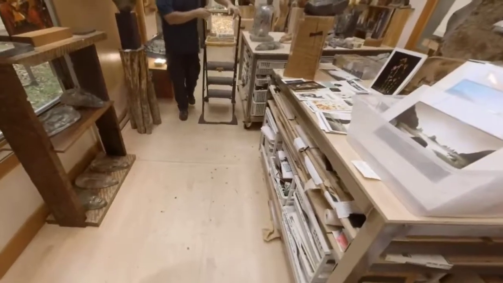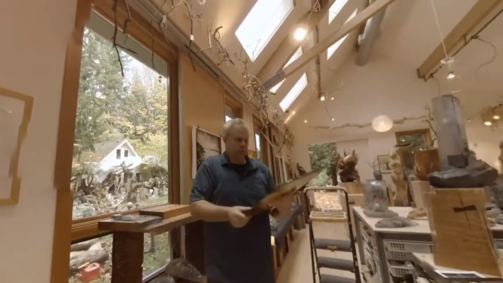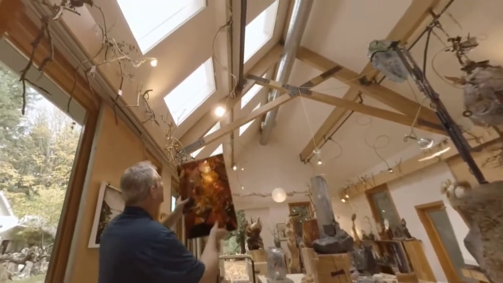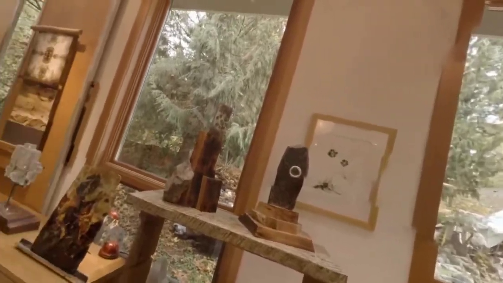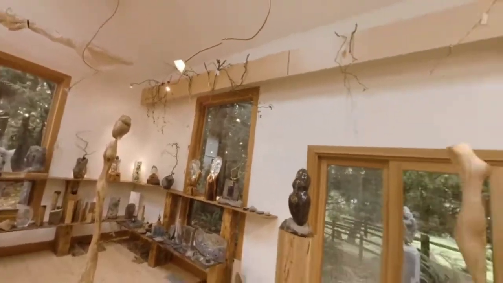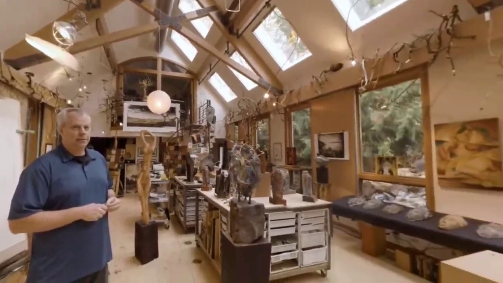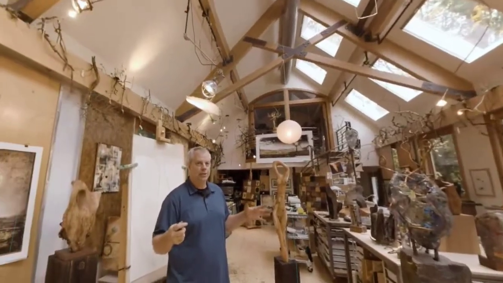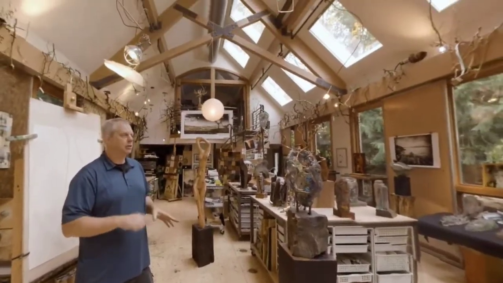Another medium that's really interesting to me is glass. I started out working in fused glass and very quickly moved into the world of sand cast glass. You can see around us several examples of that. This particular piece here is what I call sculpted cast glass, and I'm actually pouring the molten glass into the mold, and before it has a chance to set up, I am wrapping it and manipulating it and sculpting it.